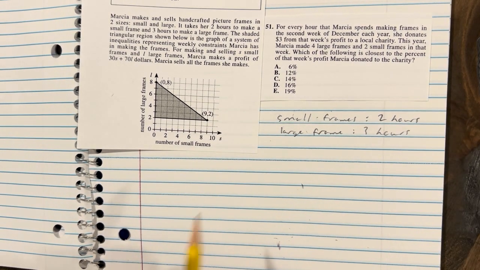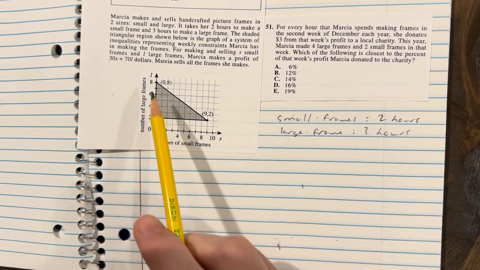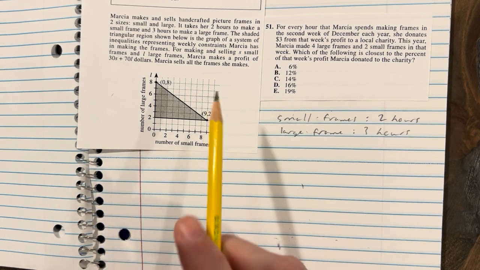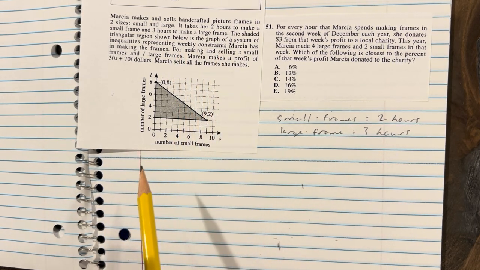Probably important for later. We know that the shaded triangular region, so right here, that's going to represent a system of inequalities, representing the amount that she can make in total. So it's talking about the weekly constraints Marcia has in making the frame.